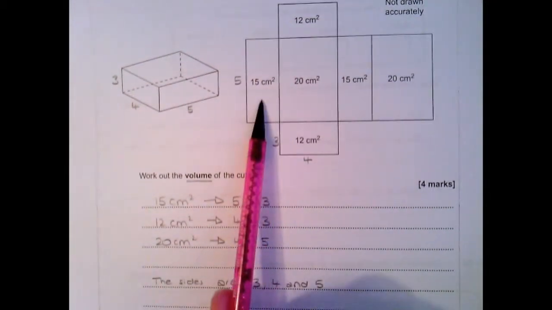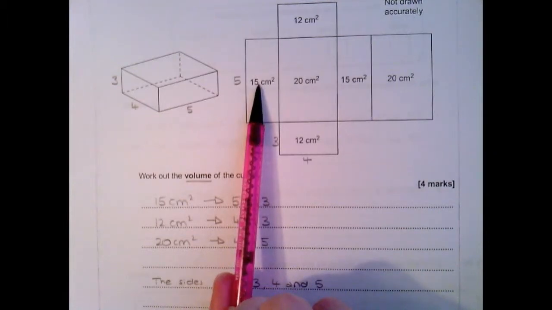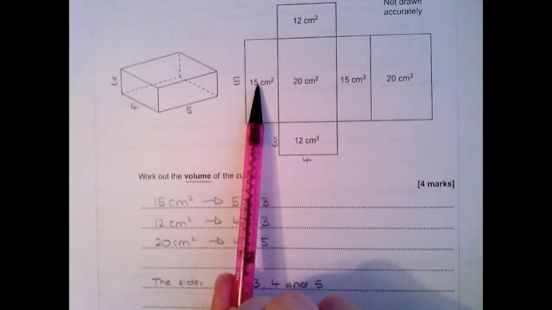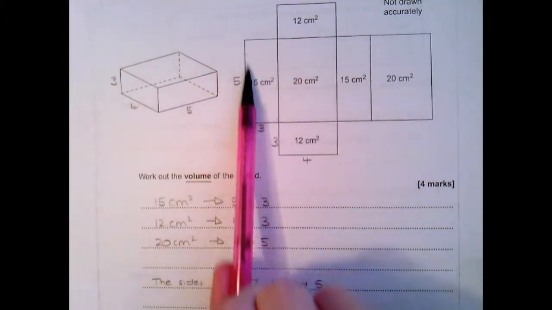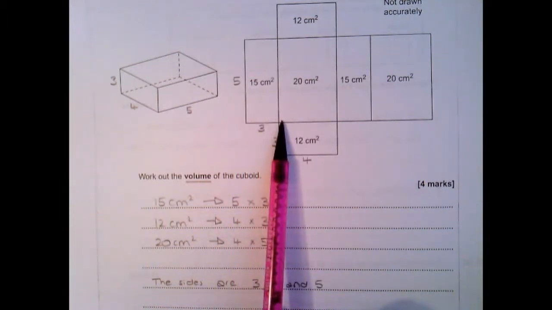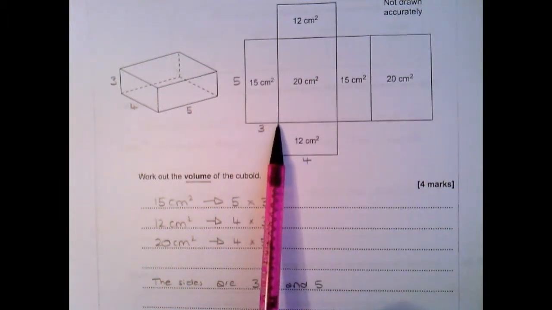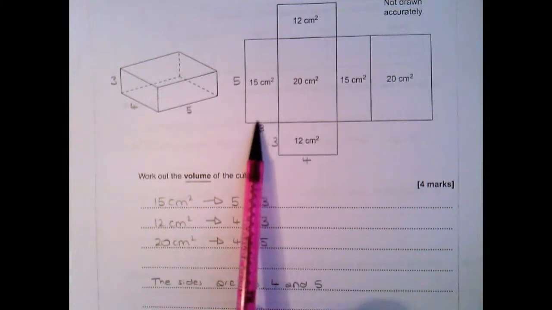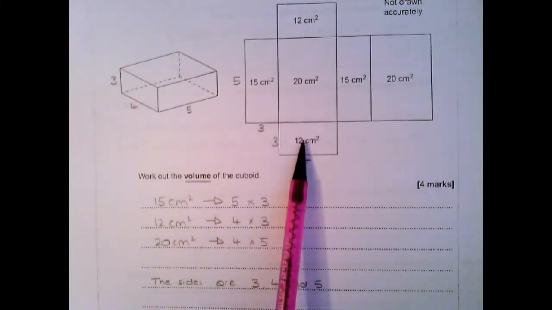So I just took this first face here, which had an area of 15, and thought which two numbers multiply to get me 15. So 5 and 3. And then if this is 3, this one here would need to be 3 as well, because when they're folded up, those two edges would be touching. And then the 12 would come from 3 times 4.